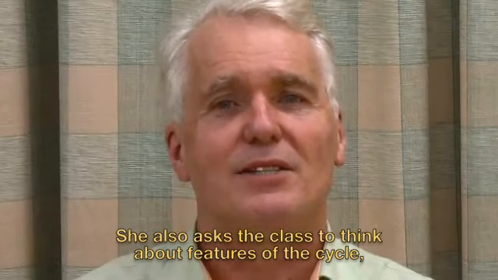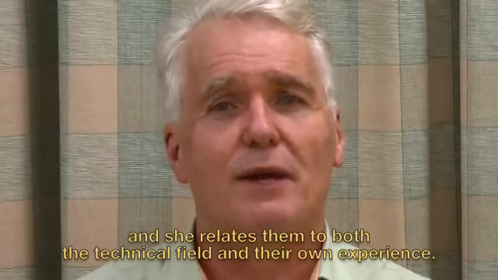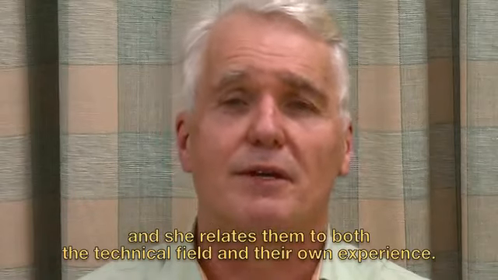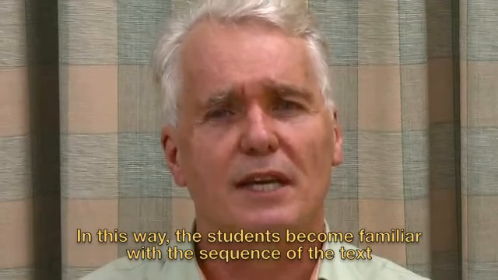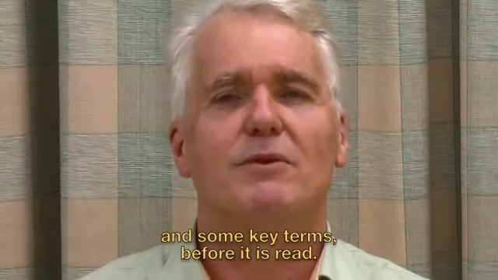She also asks the class to think about features of the cycle, and she relates them to both the technical field and their own experience. In this way, the students become familiar with the sequence of the text and some key terms before it's read.